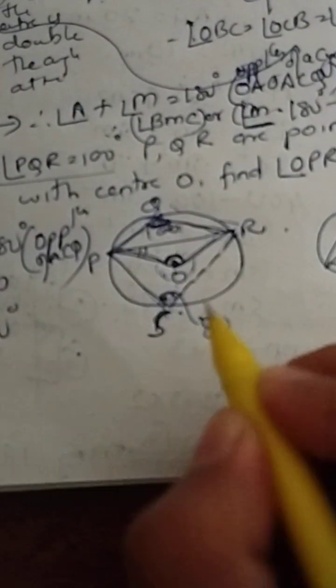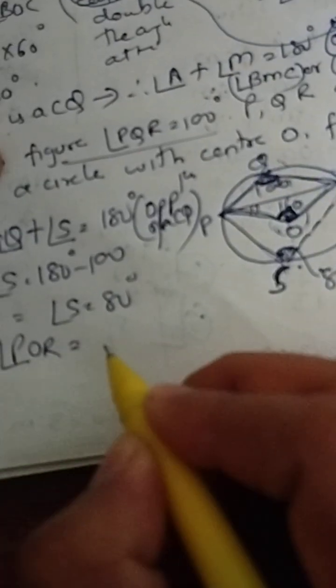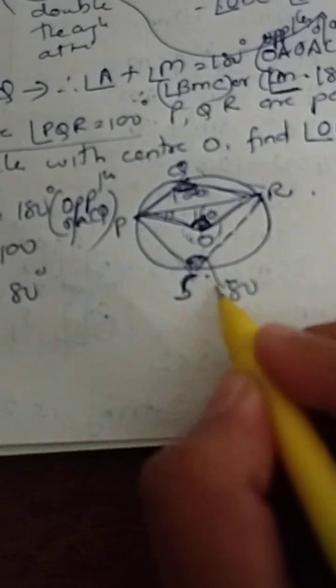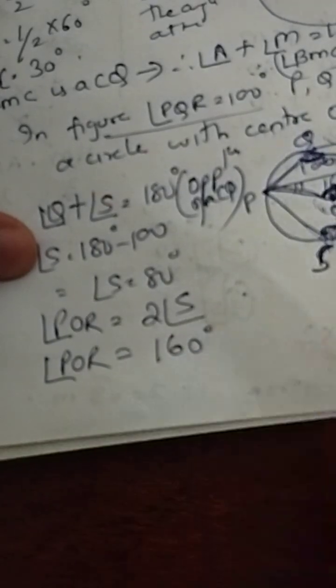So this is 80 here. Now when this is 80, this will naturally be double. So how much will this be? 160. Angle POR is double of angle S. Angle POR is equal to 160.